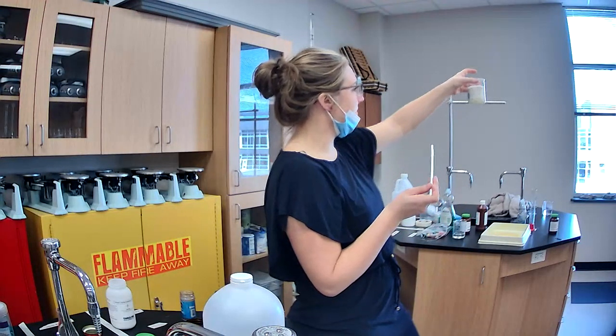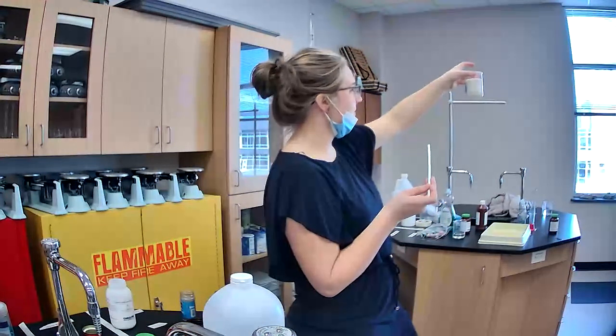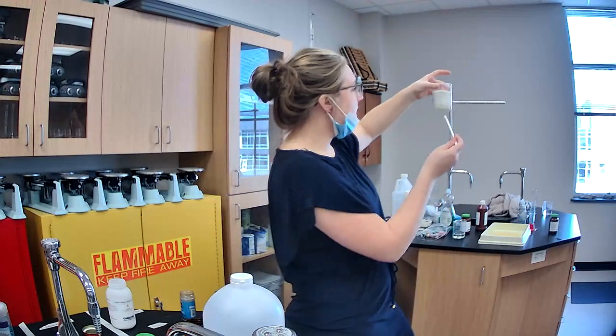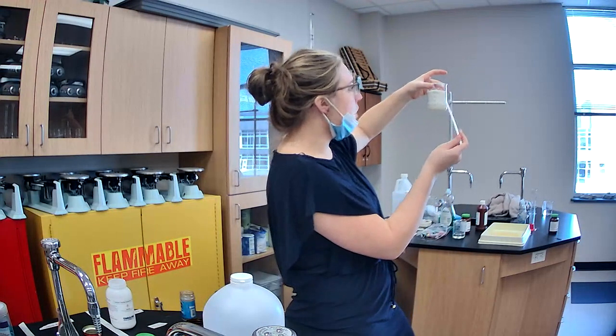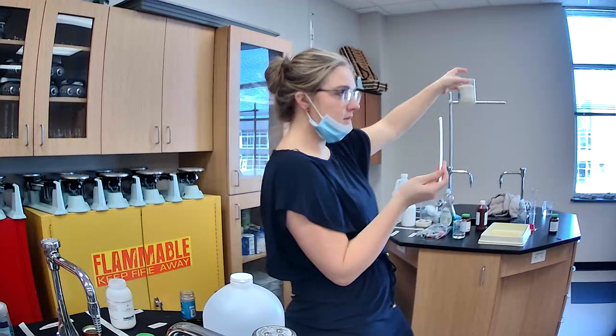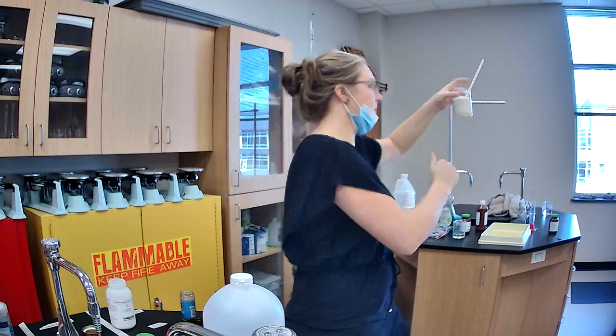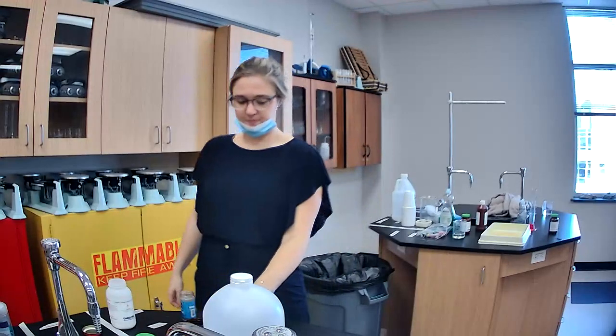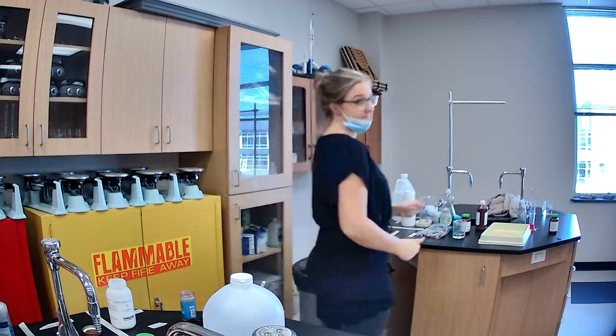See, look at it now. You see the foam growing? Okay, so the yeast is still reacting, creating more and more bubbles. I'm going to let it sit, and we'll come back to it in a little bit to see if it grows at all.